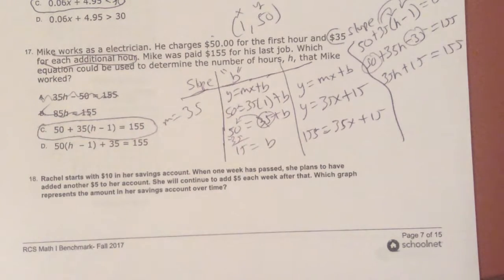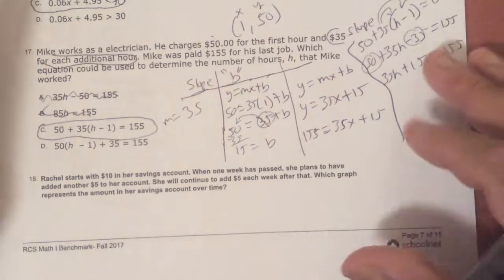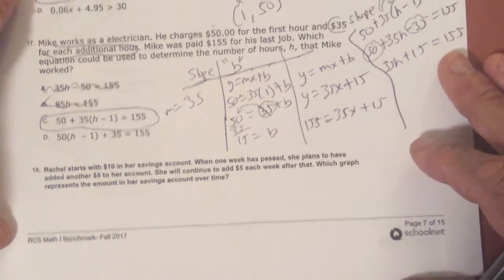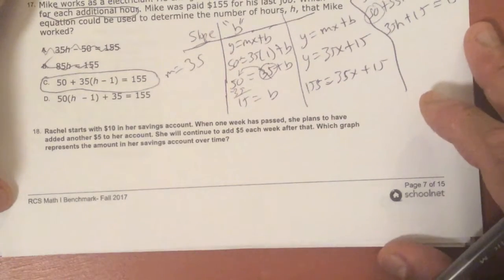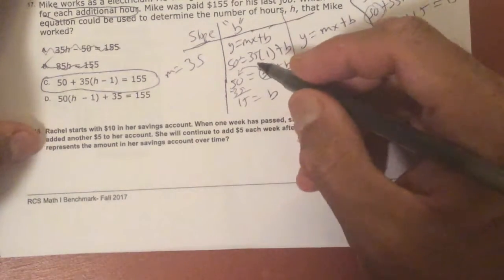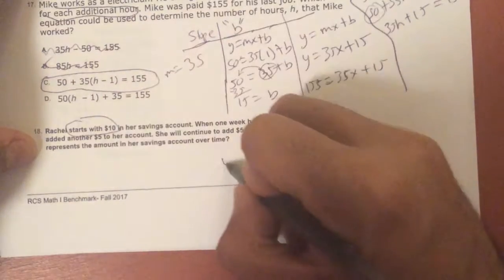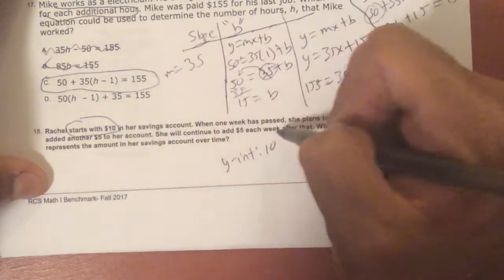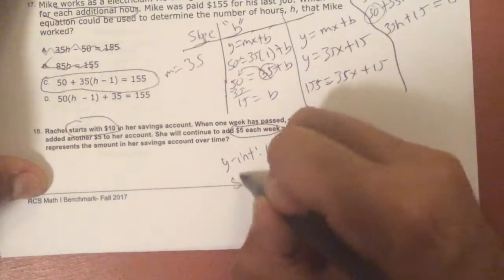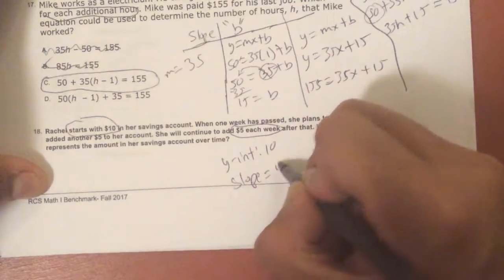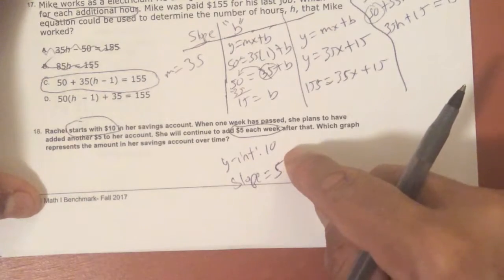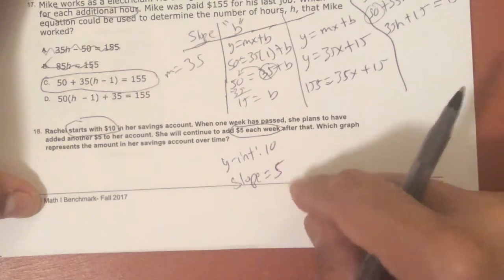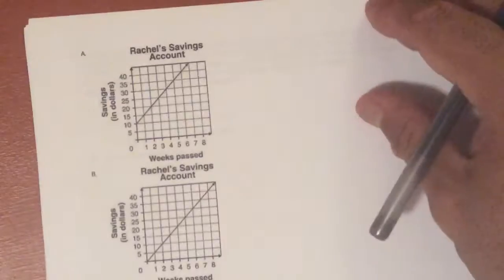Moving on to number 18. It says Rachel starts with $10 in her savings account. When 1 week has passed, she plans to add another $5. So with that, she starts with $10, so the y-intercept is 10, and then she wants to add $5 each week. So the slope is 5. So let's see which graph has a y-intercept of 10 and a slope of 5. So let's start with answer choice A.